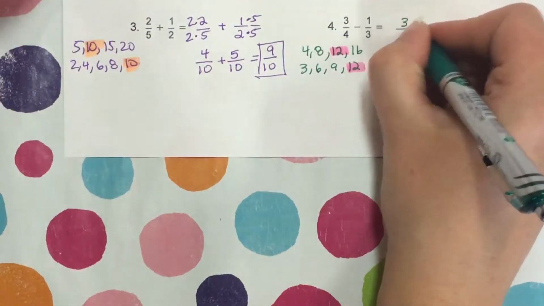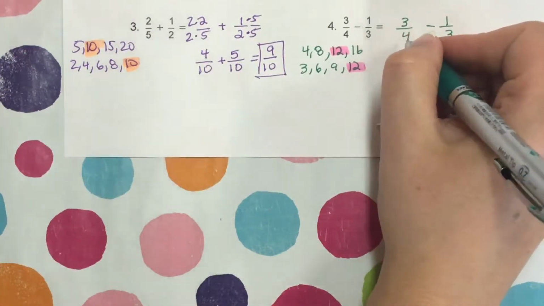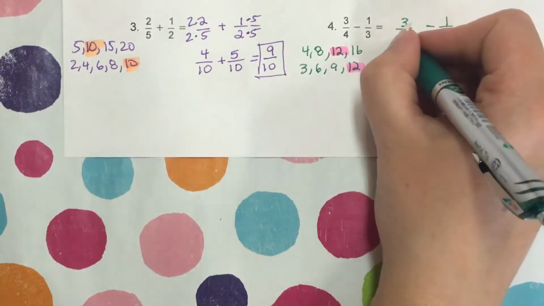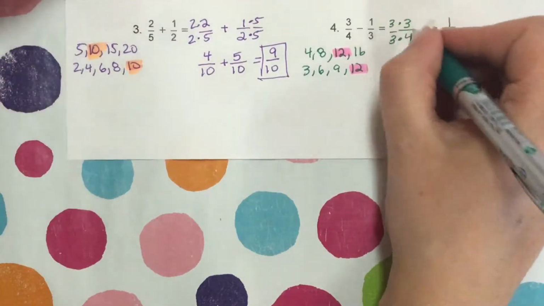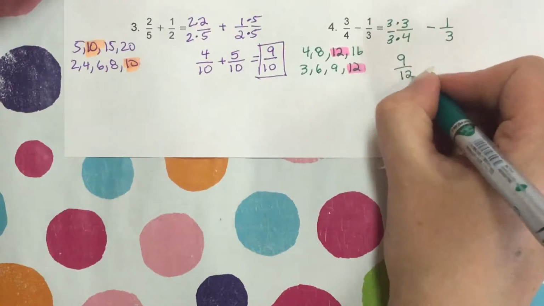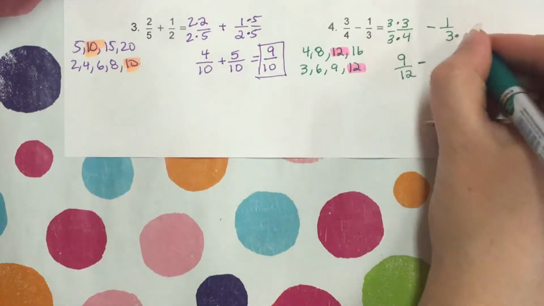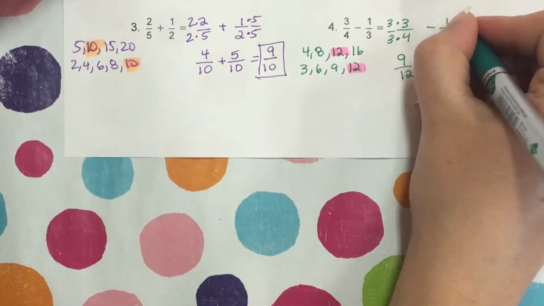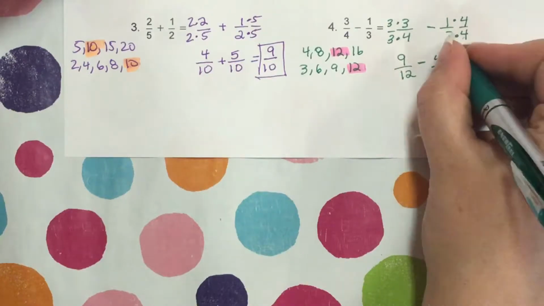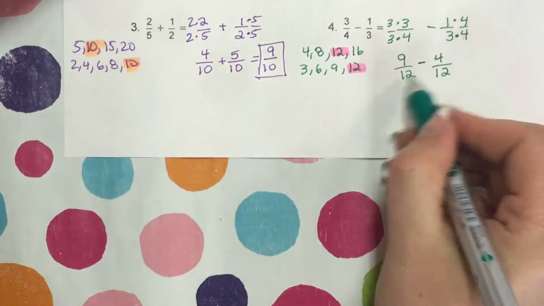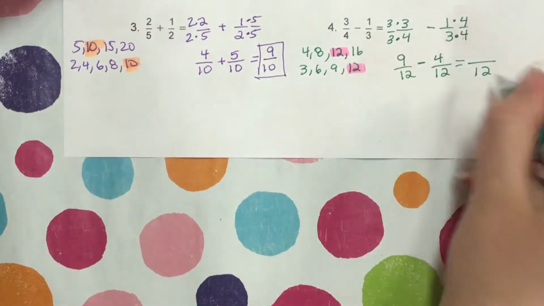So I'm going to rewrite it, 3/4 minus 1/3. And I need to figure out what to multiply 4 by to get 12. I multiply it by 3 to the bottom and to the top. So I end up with 9/12 subtracted from, and how do I turn this into a 12? Well, I multiply it by 4 to the bottom and to the top. 1 times 4 is 4. 3 times 4 is 12. Perfect. I have a common denominator. So that's going to be the denominator for my answer.